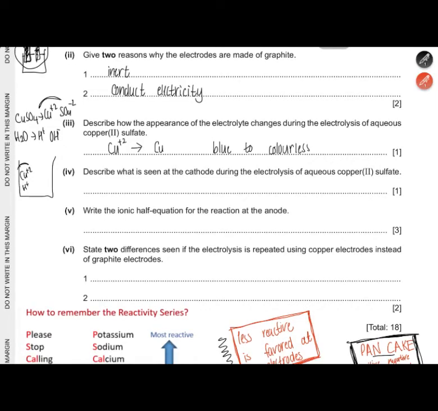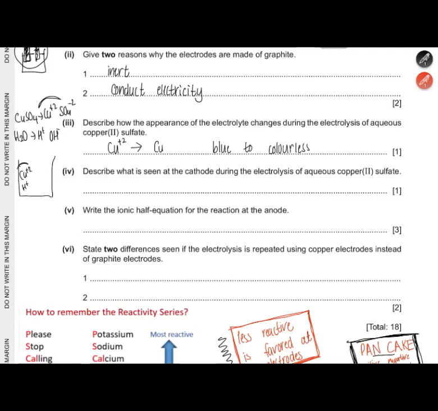Describe what is seen at the cathode during the electrolysis of aqueous copper sulfate. So Cu2+ is changed into copper. We get solid copper forming, and the color is pink. Pink in color. This is basically copper depositing at our cathode.